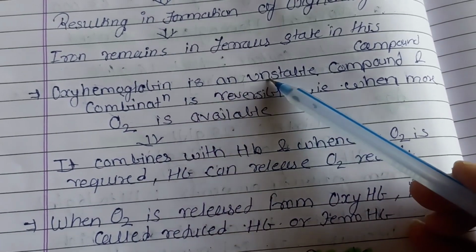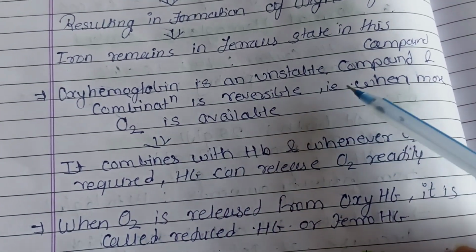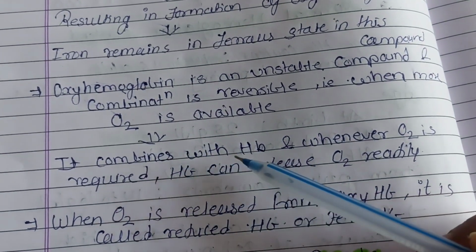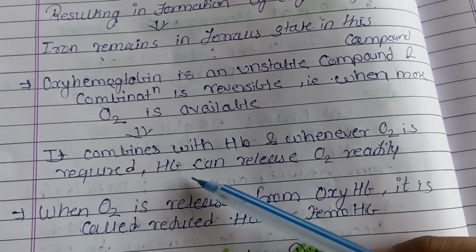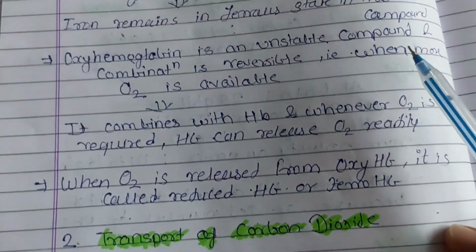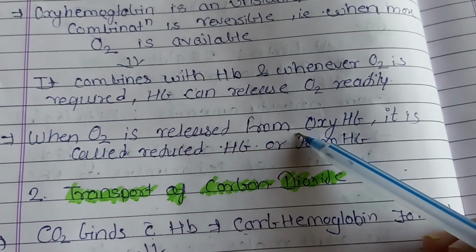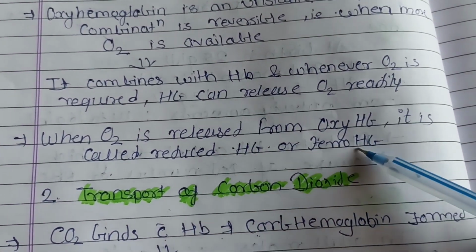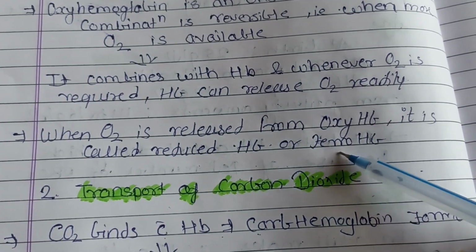Oxyhemoglobin is an unstable compound and the combination is reversible. That is, when more oxygen is available, it combines with hemoglobin, and whenever oxygen is required, hemoglobin can release oxygen readily. When oxygen is released from oxyhemoglobin, it is called reduced hemoglobin or ferrohemoglobin, because in this compound iron is in the ferrous state.